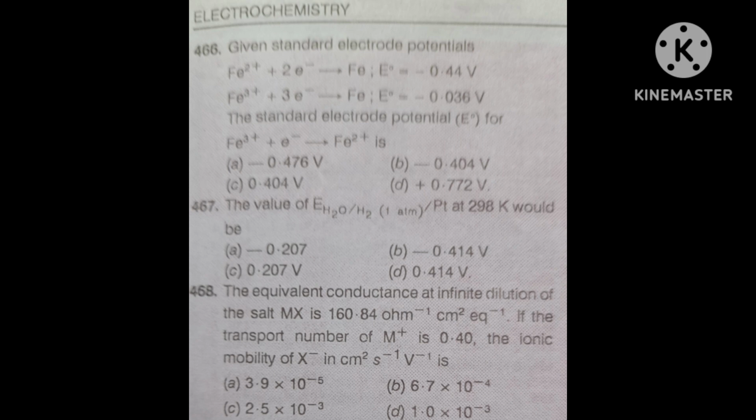Minus nFE, n is equal to 2 and E is equal to minus 0.44, then minus times minus is plus. F value don't put. Now we will get the delta G value in terms of F.